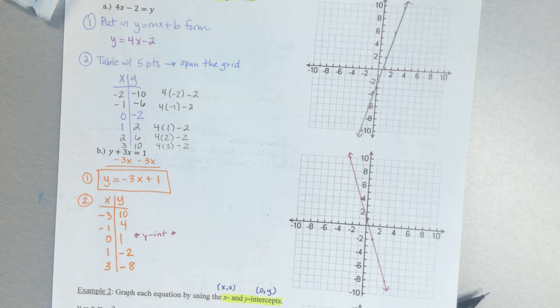Oh, it's yellow one. Oh, there, yes. Whoop.